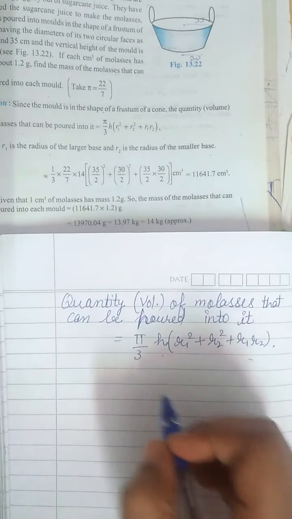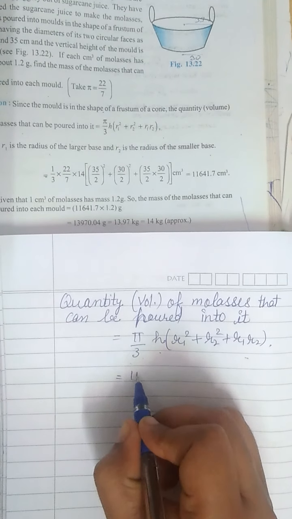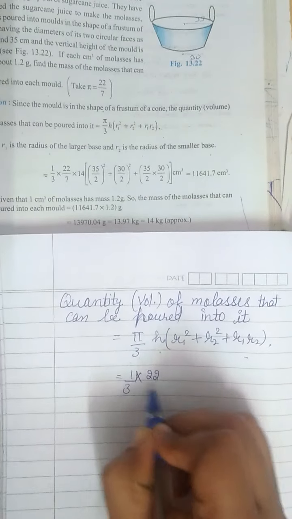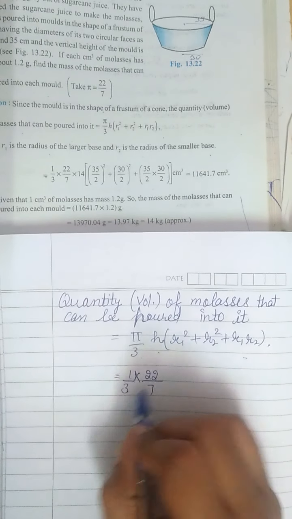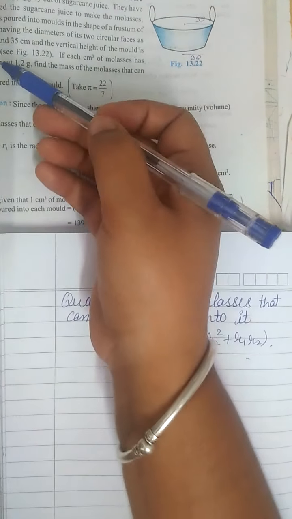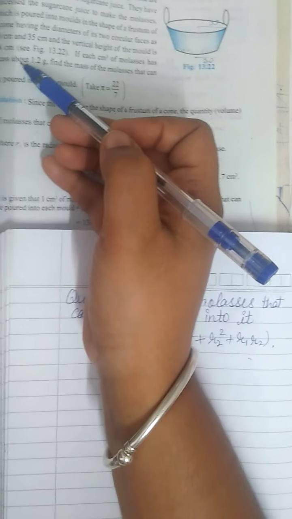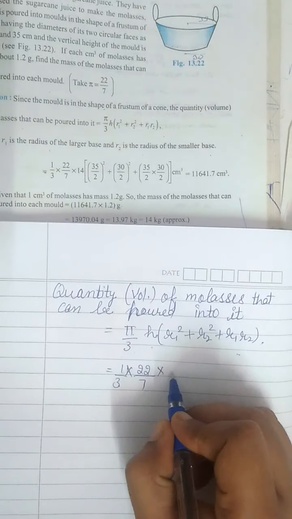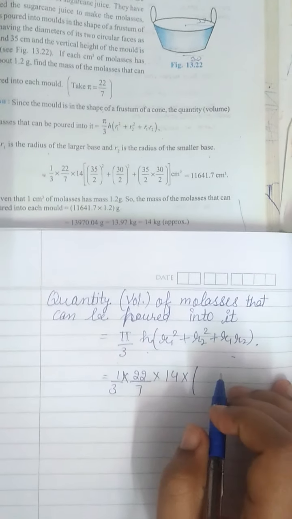So the value of pi is 22 upon 7 into 1 upon 3, and the height is also given, that is 14 centimeter. Height is given, so we put the value here, 14 into r1.